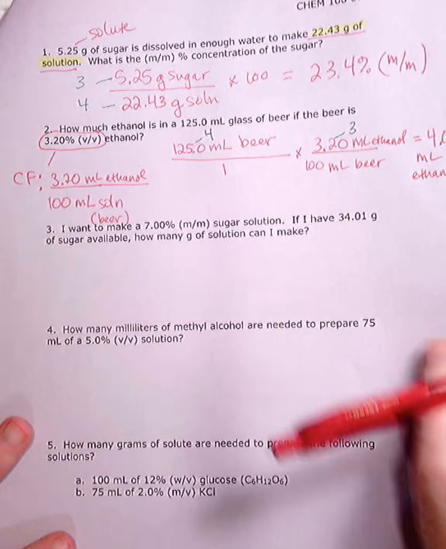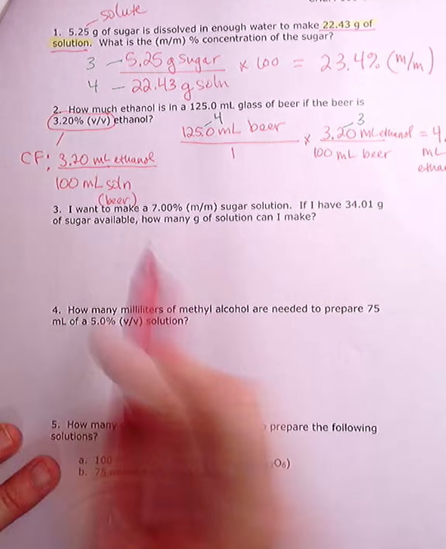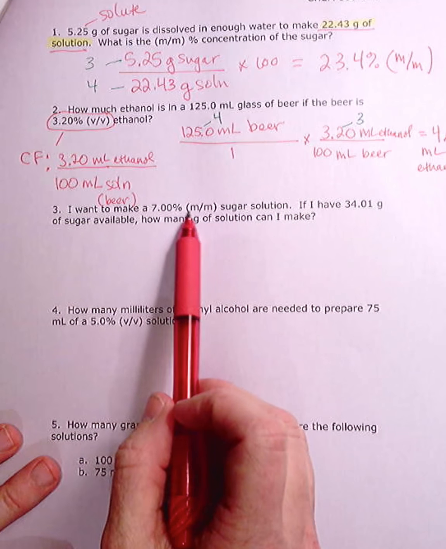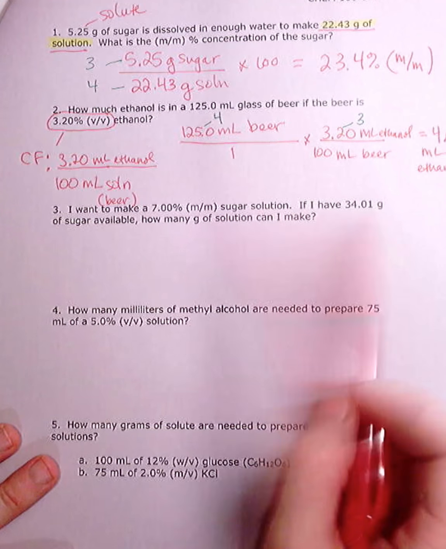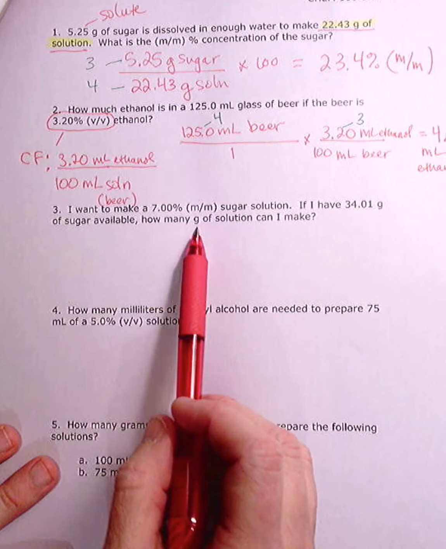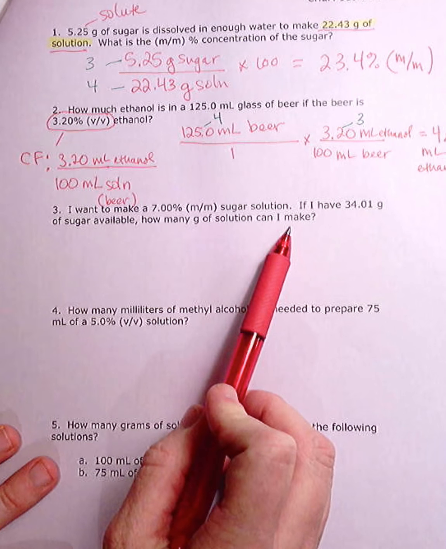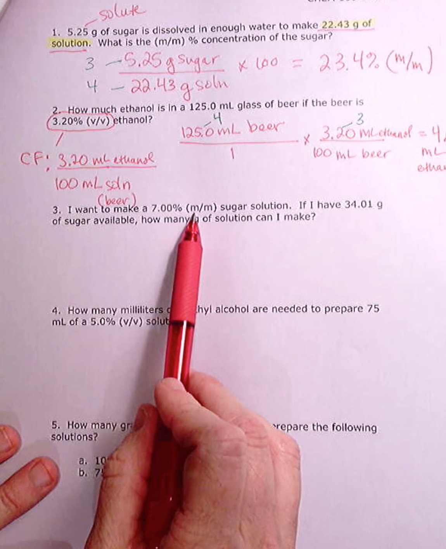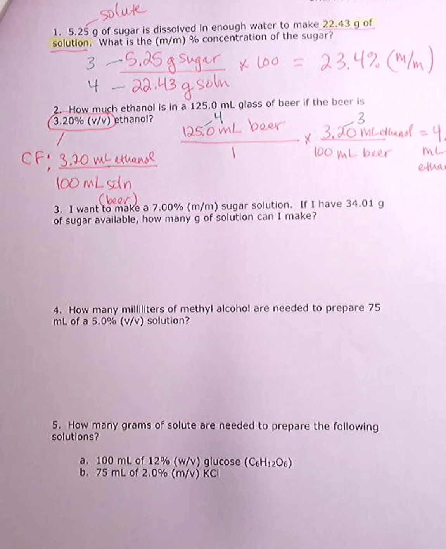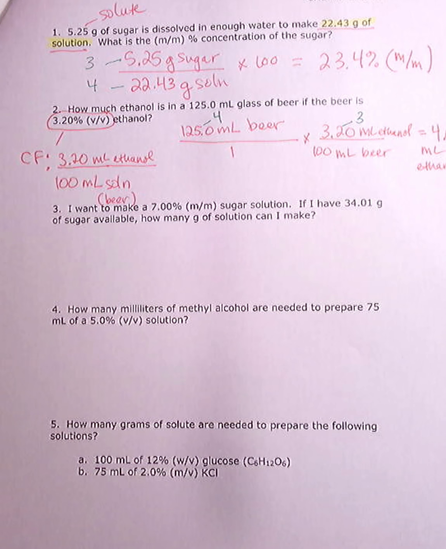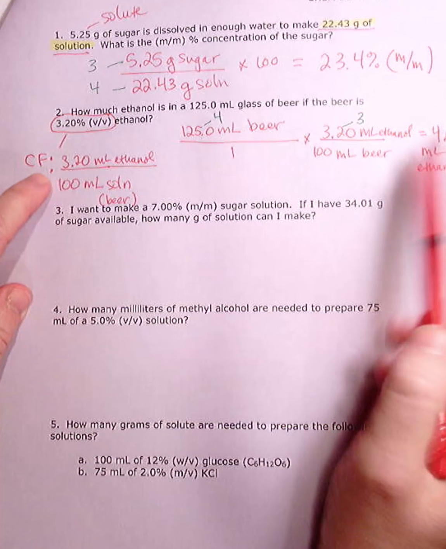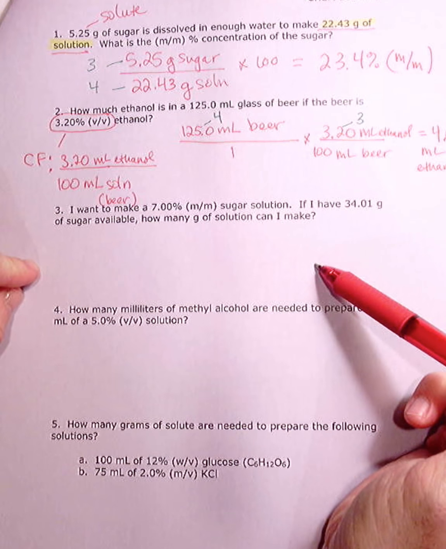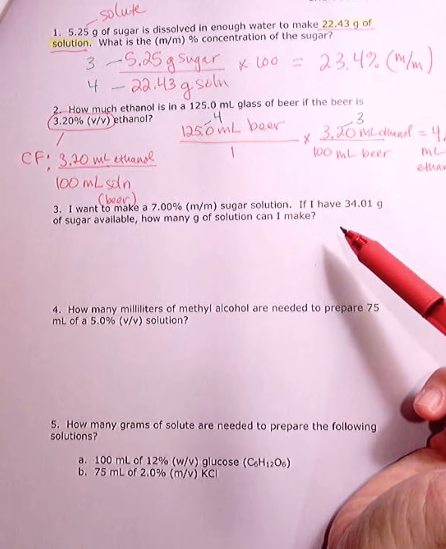All right, let's work another one. So question 3, I want to make a 7% mass per mass sugar solution. If I have 34.01 grams of sugar available, how many grams of solution can I make? So again, we are not asked to calculate the mass percent concentration directly like in number 1. This is a conversion problem like number 2. In number 2, we were asked for the solute. Number 3 is asking you for the solution. But it's the same approach.